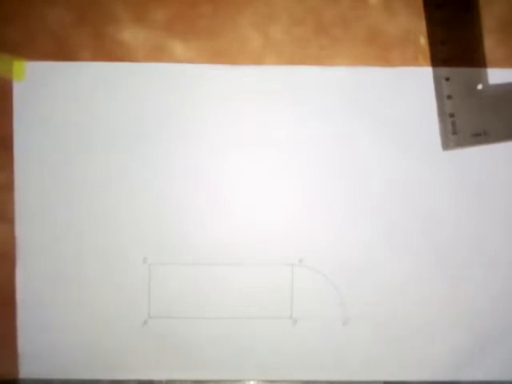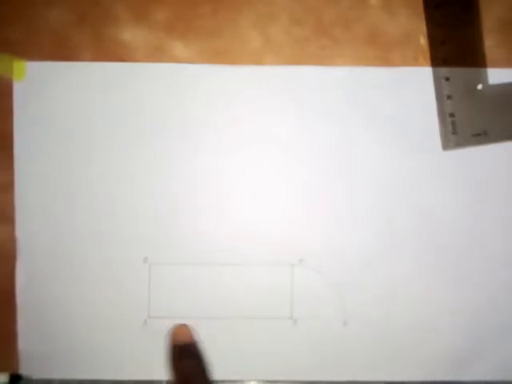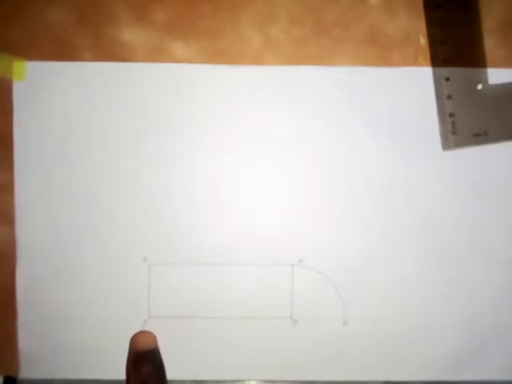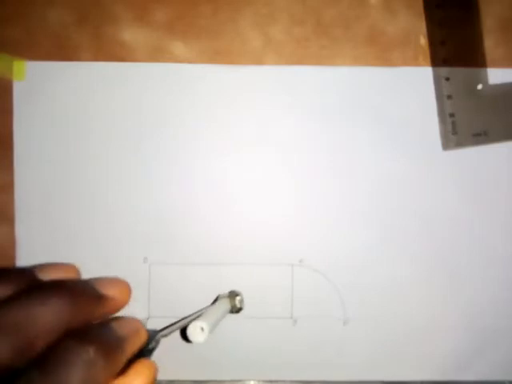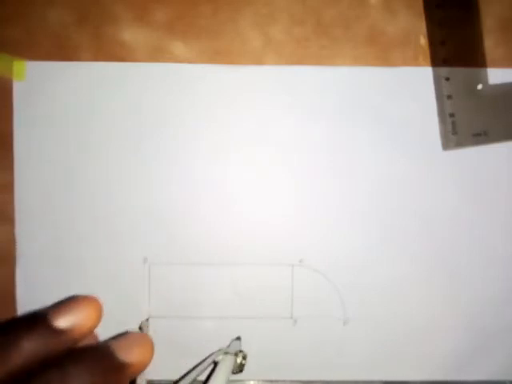The next thing that we are going to do is construct a semicircle between point A and E. Before we can do that, we have to know the midpoint of line AE, meaning that we have to bisect line AE. So put your compass at point A and extend it to any convenient radius. Draw an arc here, and an arc down here. With that same radius, take it to point E.